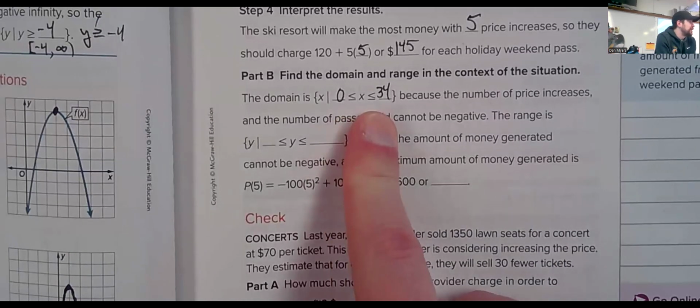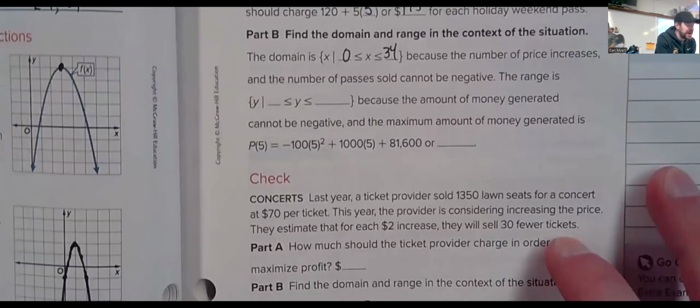Now, in terms of what it should be, like we know what they should sell for. And so that's what we're going to be talking about here. The range.